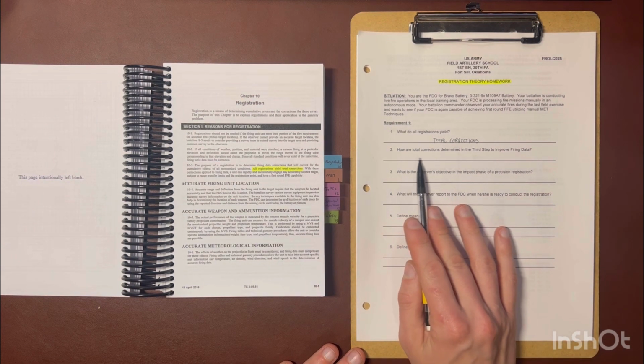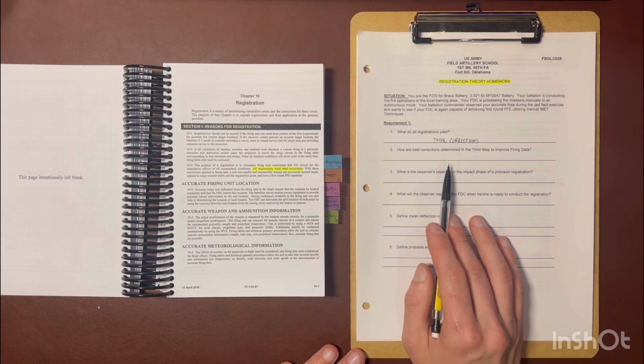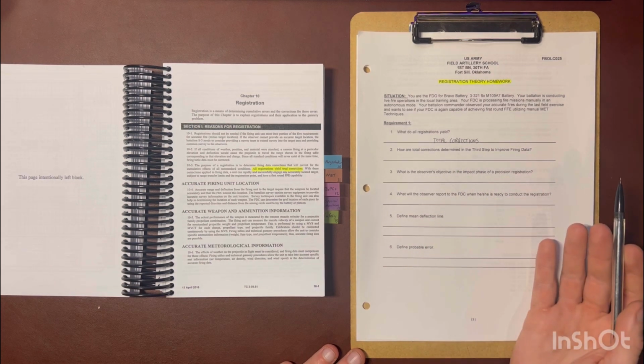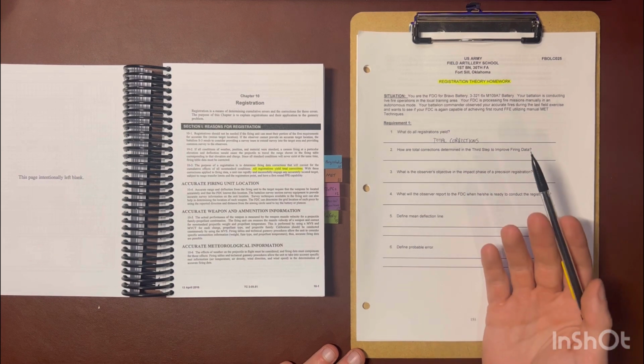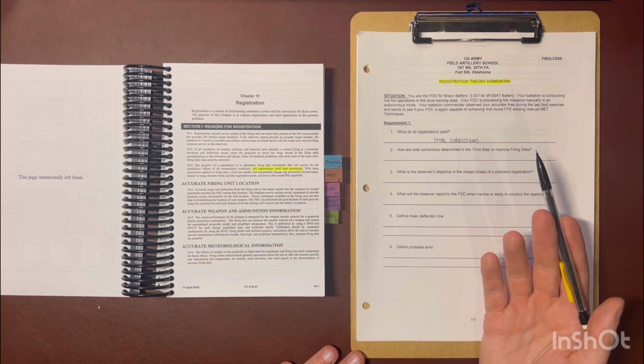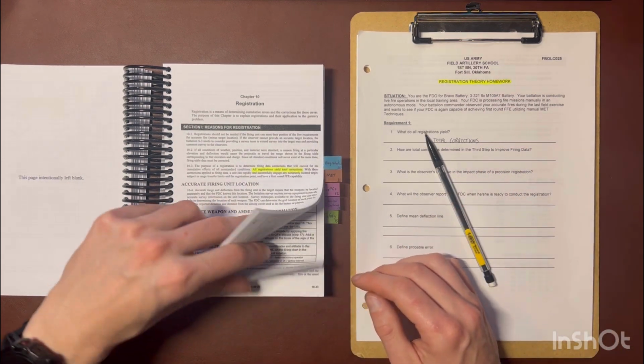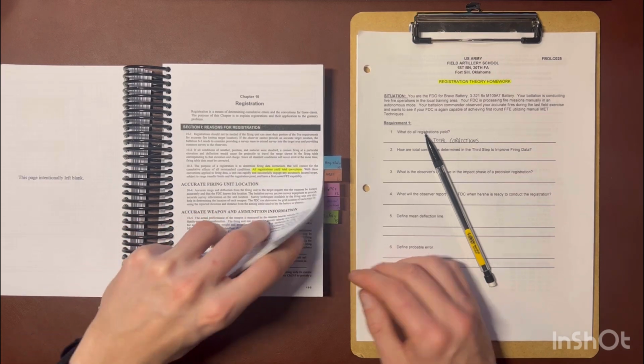Number 2: how are total corrections determined in the third step to improving firing data? So how do we determine total corrections? Basically, after we shoot a registration, what do I do with my did hit data? That's going to be in MET techniques, so that's going to be chapter 11. Let's refer to chapter 11.